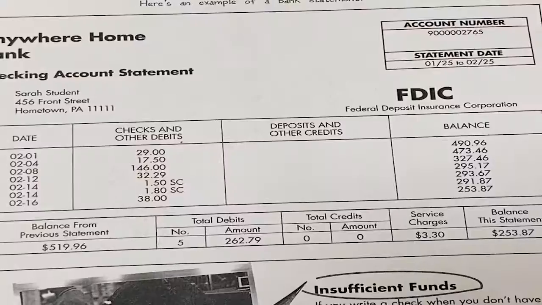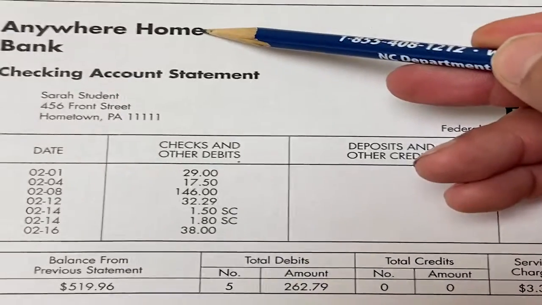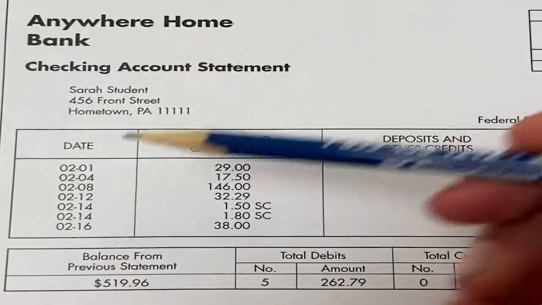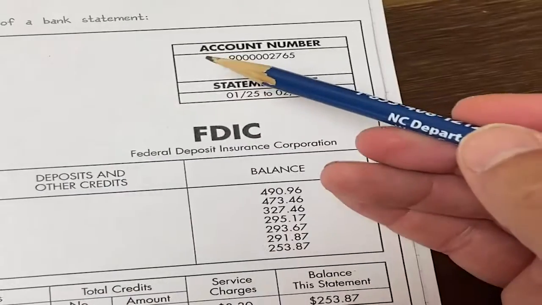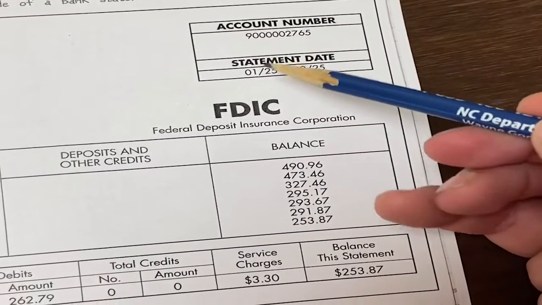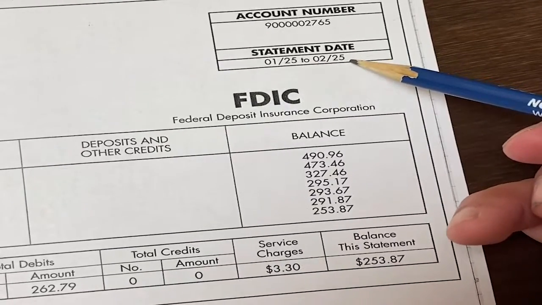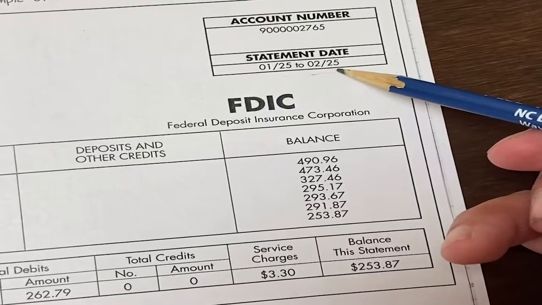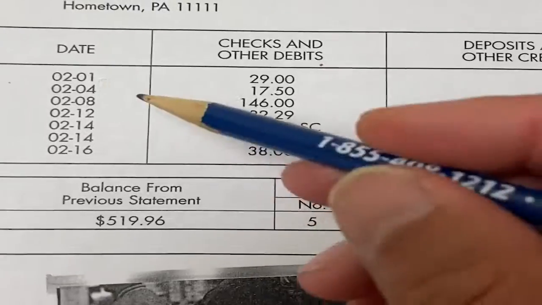So if we take a look at our bank statement, you'll see that it is the Anywhere Home Bank. This is your checking account statement and has your name. If you look in the top right corner, it has account number and it has the statement date of 1/25 to 2/25. So what that means is from January 25th until February 25th, these are all the transactions that have occurred on your checking account.